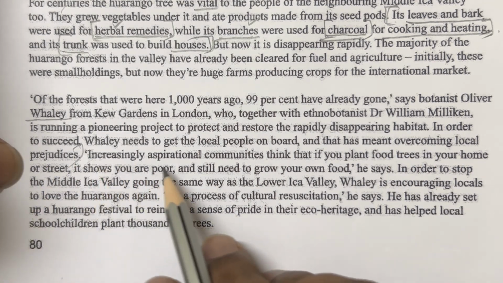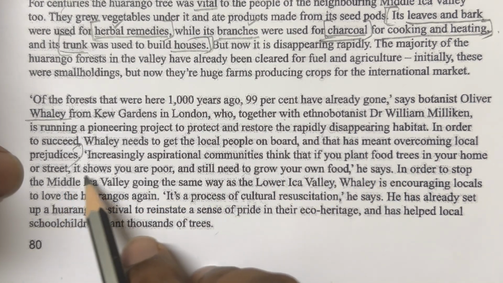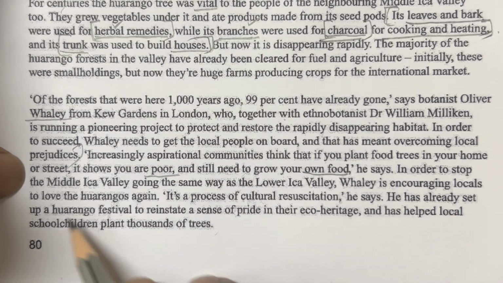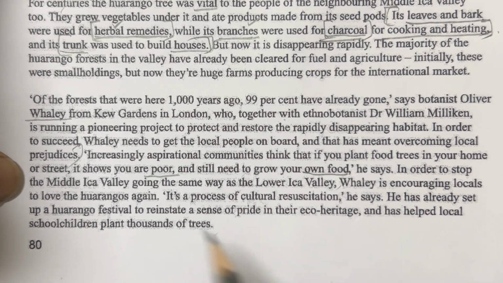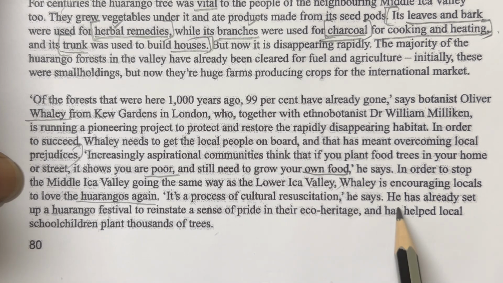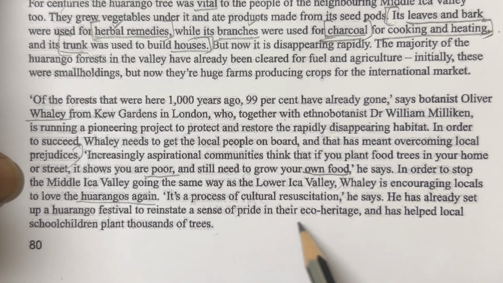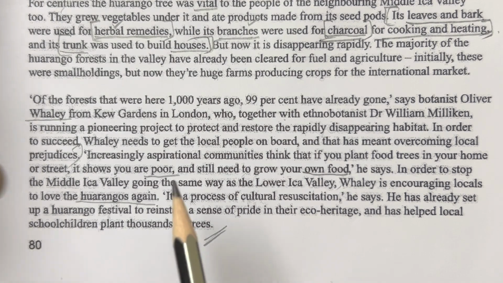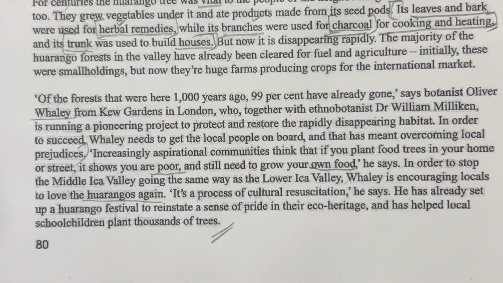Increasingly, aspirational communities think that if you plant food trees in your home or street, it shows you are poor and still need to grow your own food. In order to stop the Middle Ica Valley going the same way as the Lower Ica Valley, Bailey is encouraging locals to love the huarangos again. It's a process of cultural resuscitation. He says he has already set up a huarango festival to reinstate a sense of pride in their eco heritage and has helped local school children plant thousands of trees. Wow. So, in this passage, did we read about any local families or local people?